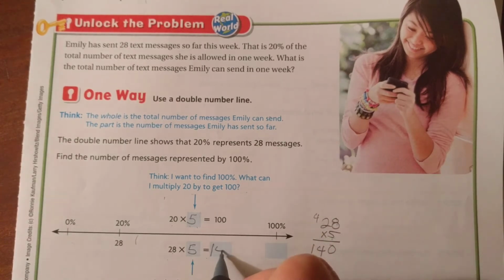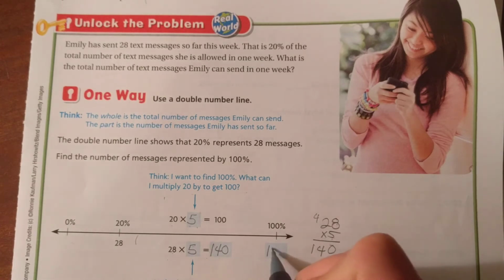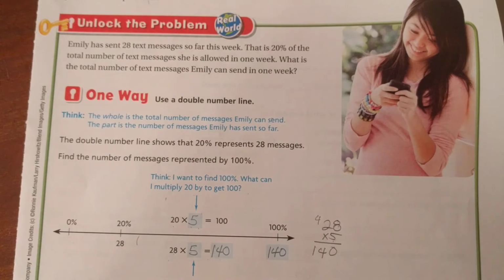So 28 times 5 is 140. So she gets a total of 140 texts that she's allowed to have.